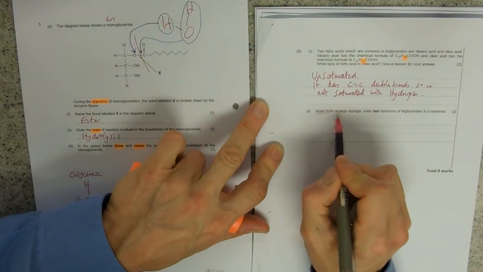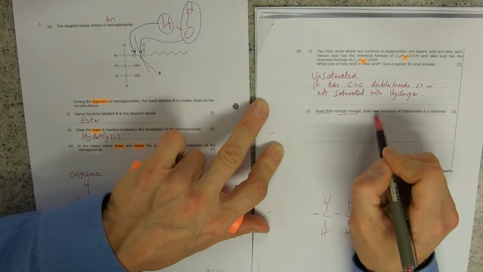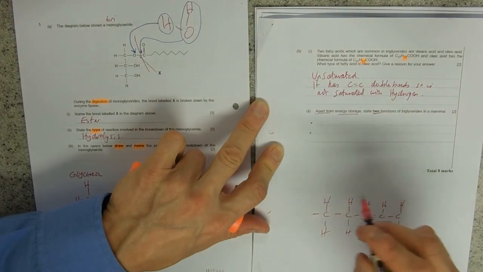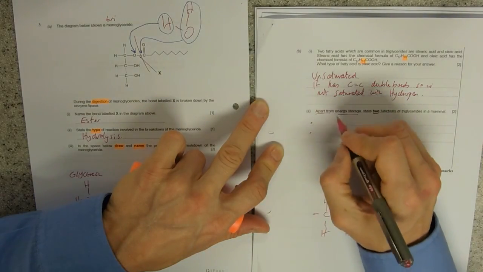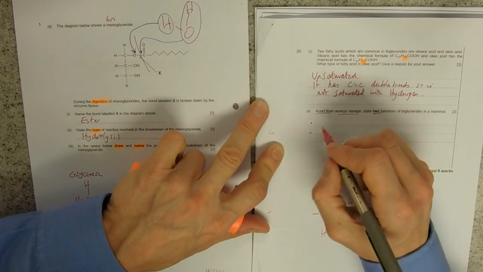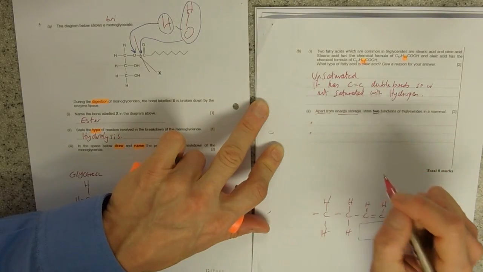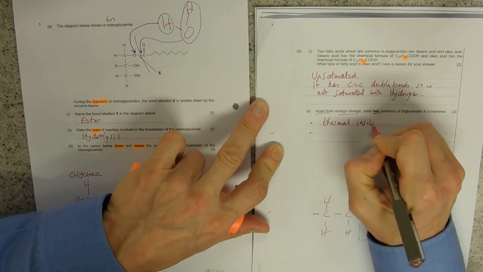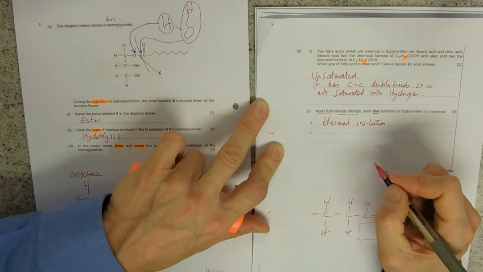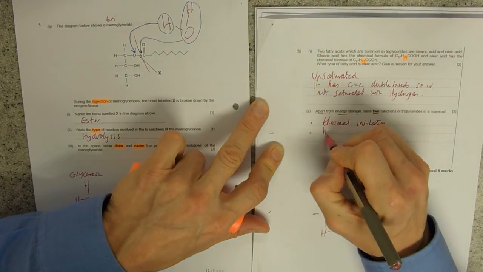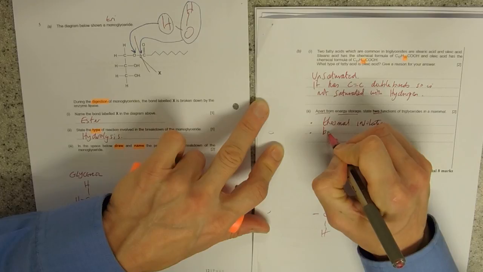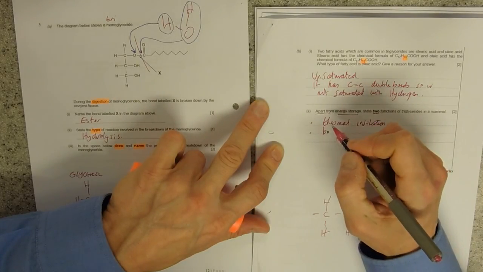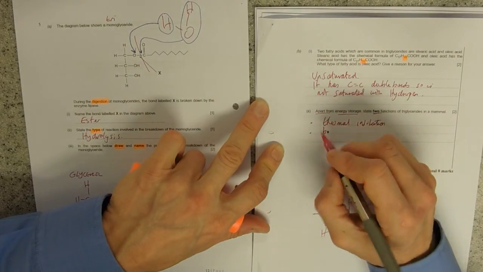Apart from energy storage, so can't mention that, state 2 functions, so 1, 2 of triglycerides in a mammal. If we're saying insulation, we can say insulation, but we need to say was it electrical insulation, thermal insulation, that sort of thing. So I'm going to go thermal insulation, and I'll go for another easy one. In mammals, I'm thinking about buoyancy, perhaps in whales.